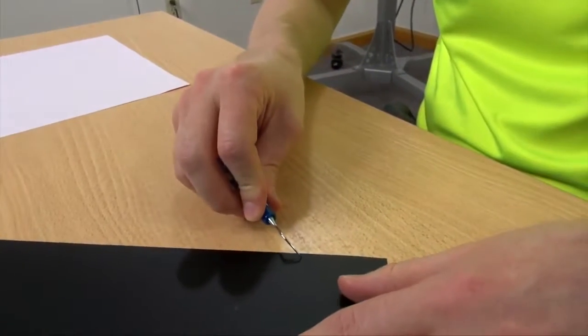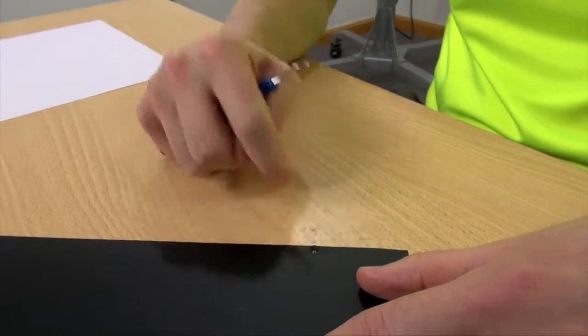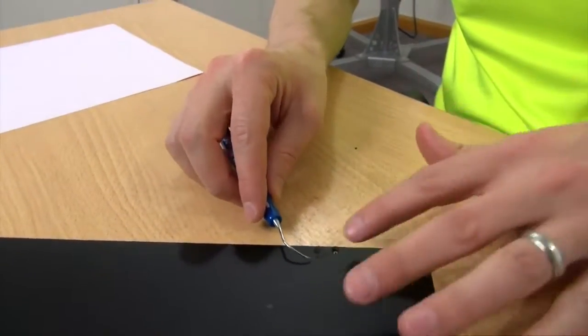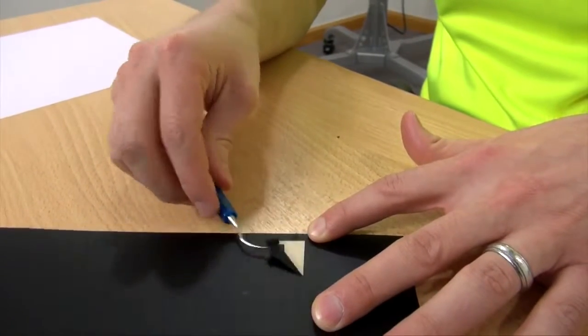First, I don't recommend scraping the material to get it started on the edge. This sort of clawing motion doesn't work very well for weeding. You want to hold the weeder point at an angle, penetrate the material, turn and lift to start weeding.